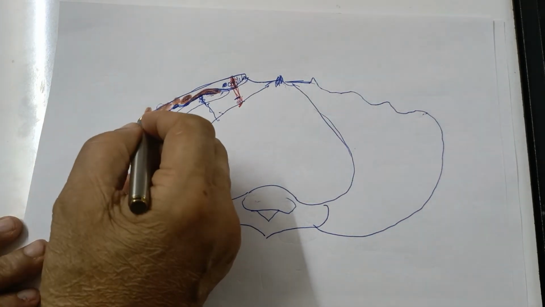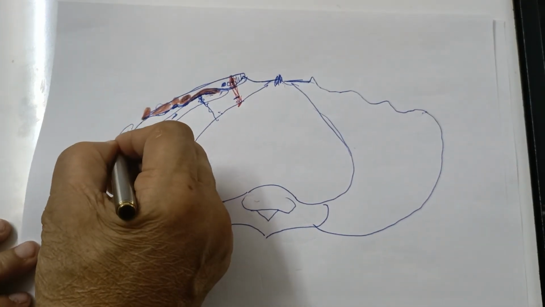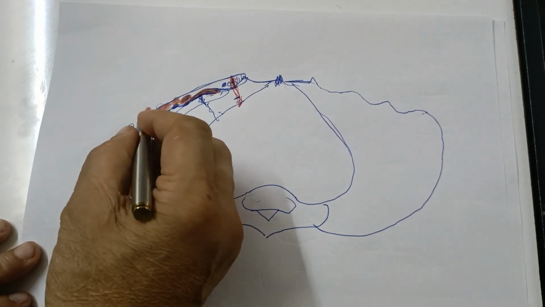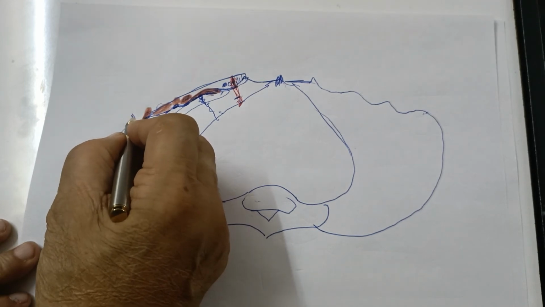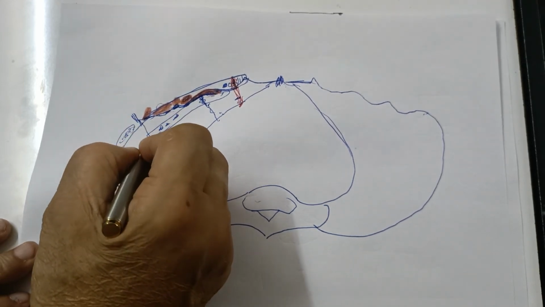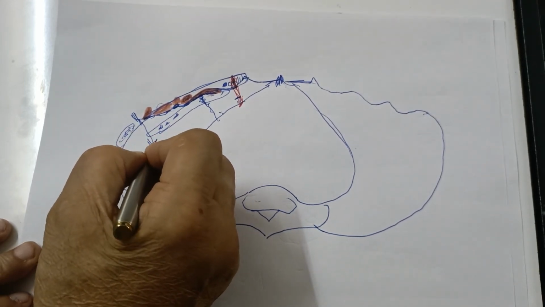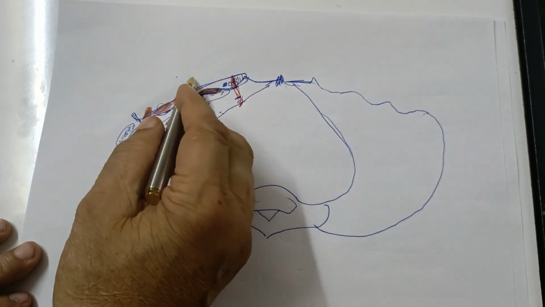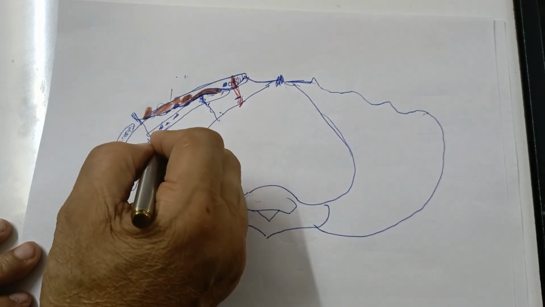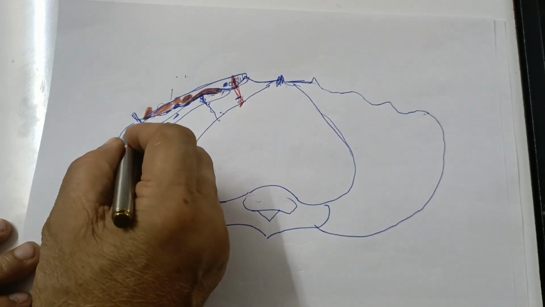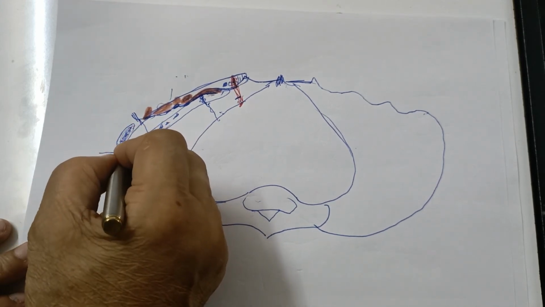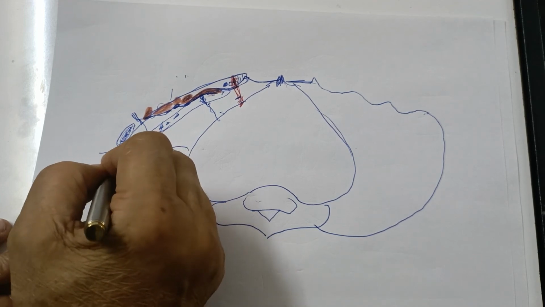Then after this you will have the tensor fasciae latae here. So you can go between the sartorius and tensor fasciae latae and approach the hip. This is called the Smith-Petersen approach. You can also approach the hip from the anterior side, the anterior approach. Then you can go behind the tensor fasciae latae, which is called the Kocher-Langenbeck approach.